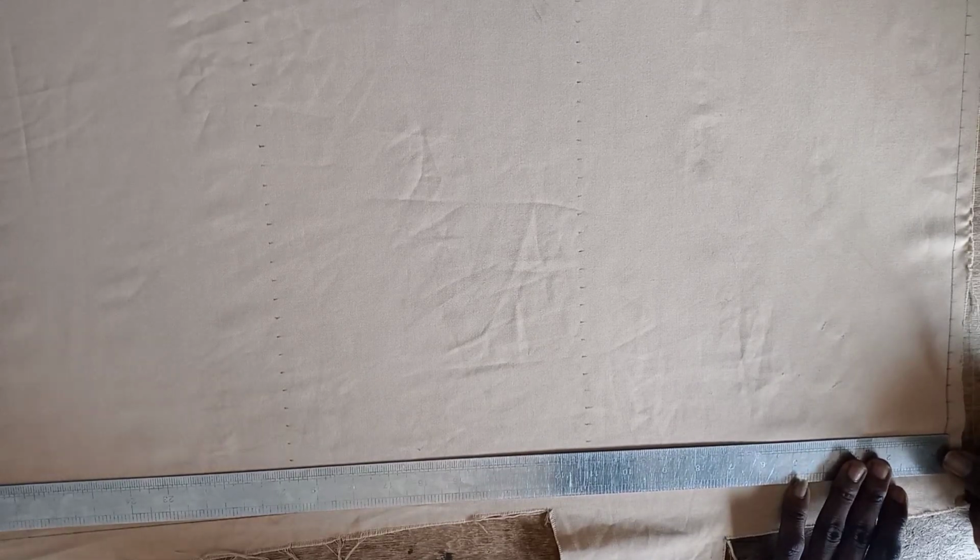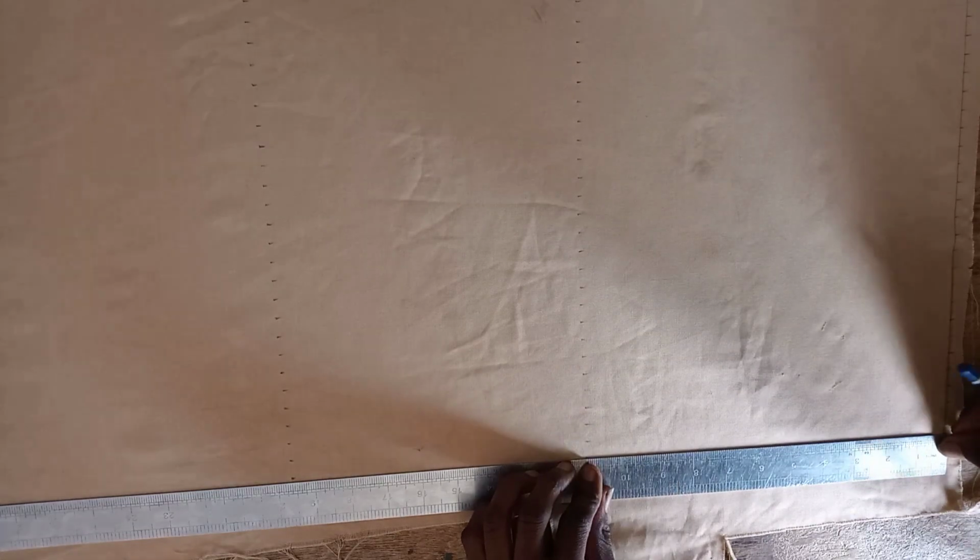Now it's time to start connecting your dots with your meter rule, with your straight ruler. You have to ensure that those dots are sitting well on your meter rule before ruling.